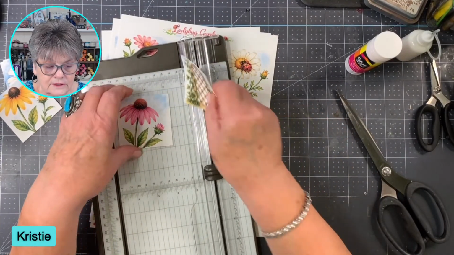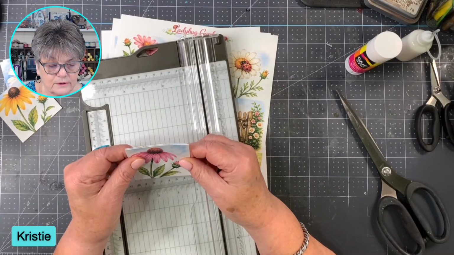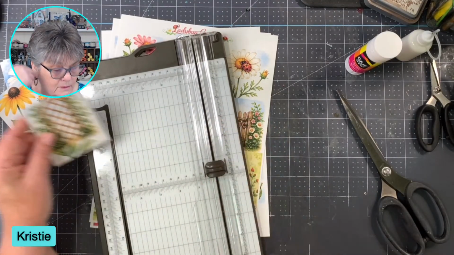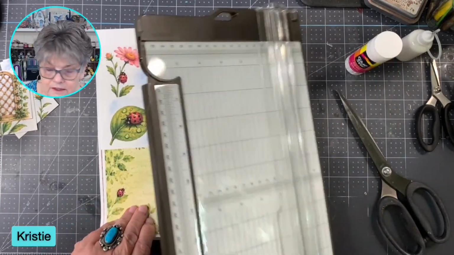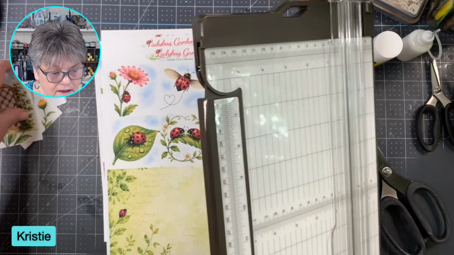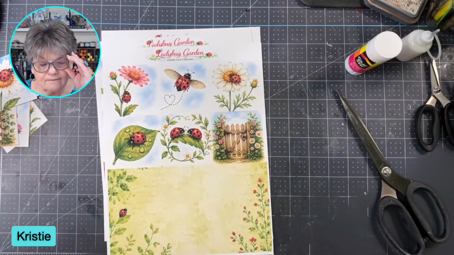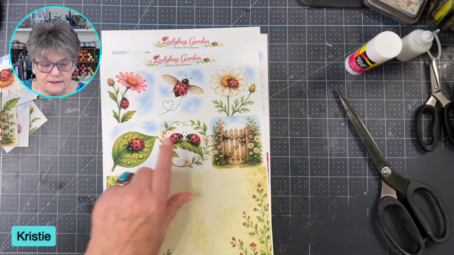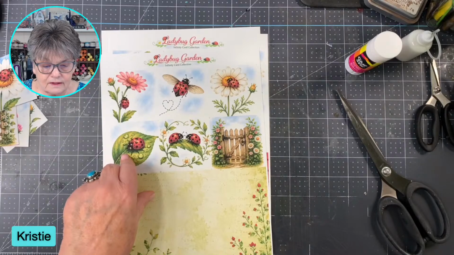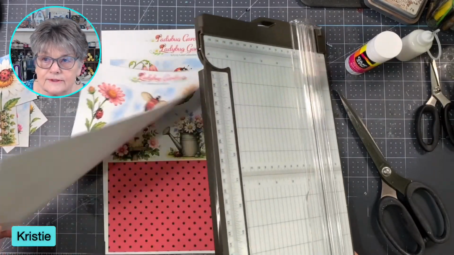I wasn't really sure. That's pretty close. Well, I cut that one a little bit too small. We'll see how that goes. Did I not cut the right thing? Oh no, that's a different daisy. That's cute. I love the other things too. This is a cute one. I like that one, so I'm going to use that one too.